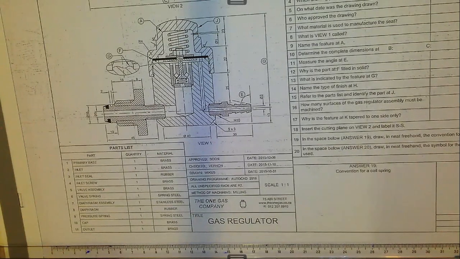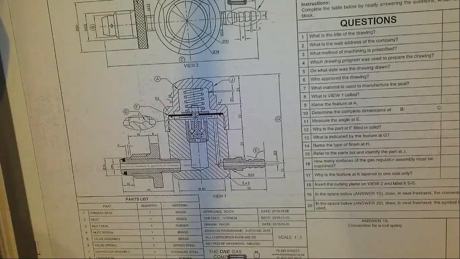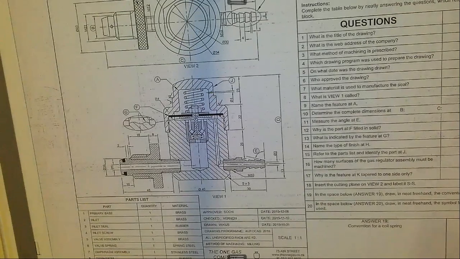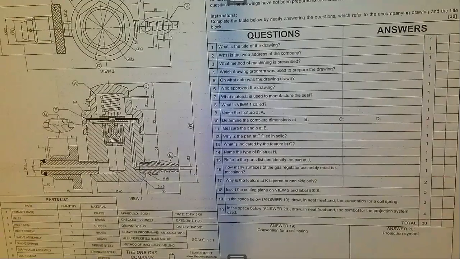And of course, you have got a set of questions which would start from question number 1 all the way, and you are also given the space where you are going to respond to those questions. Right, so the first question that has been asked is, what is the title of the drawing?